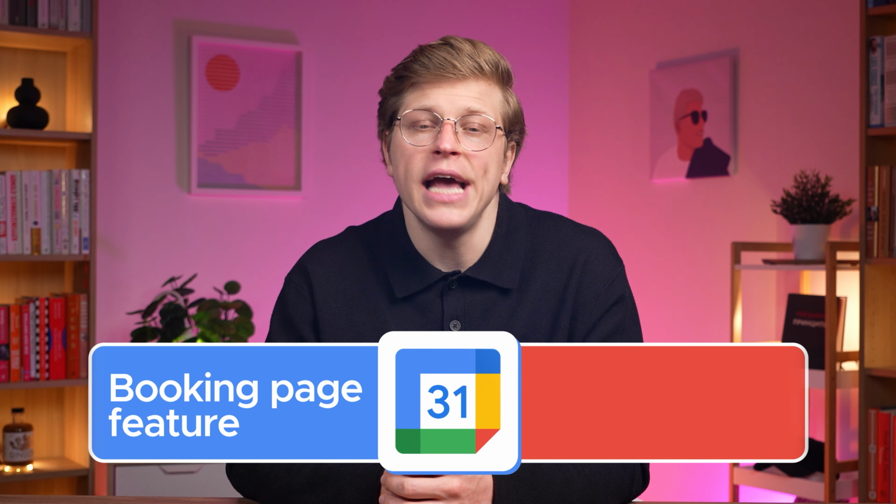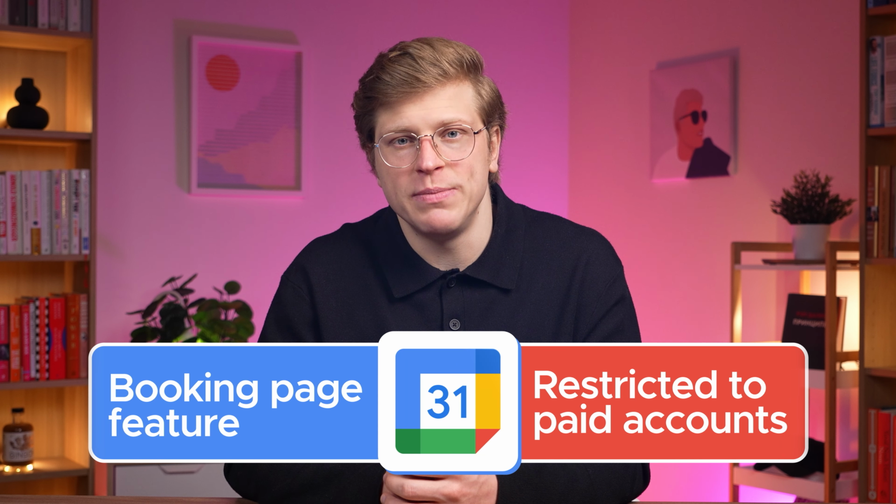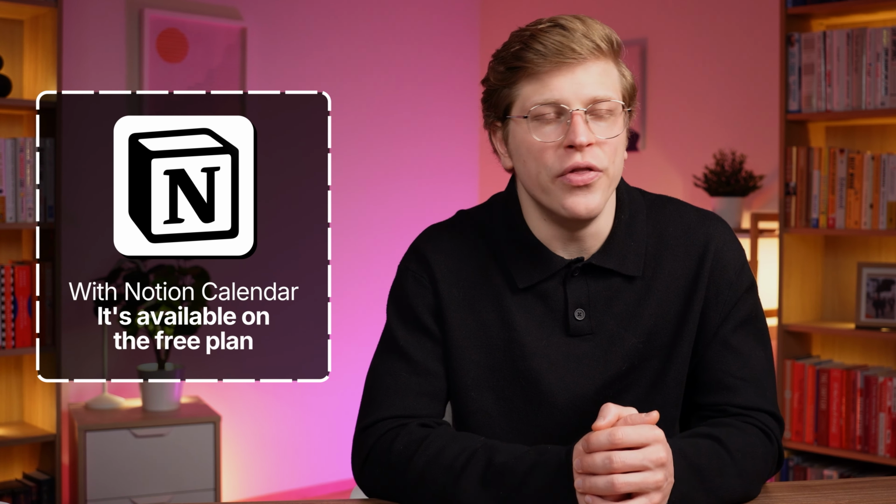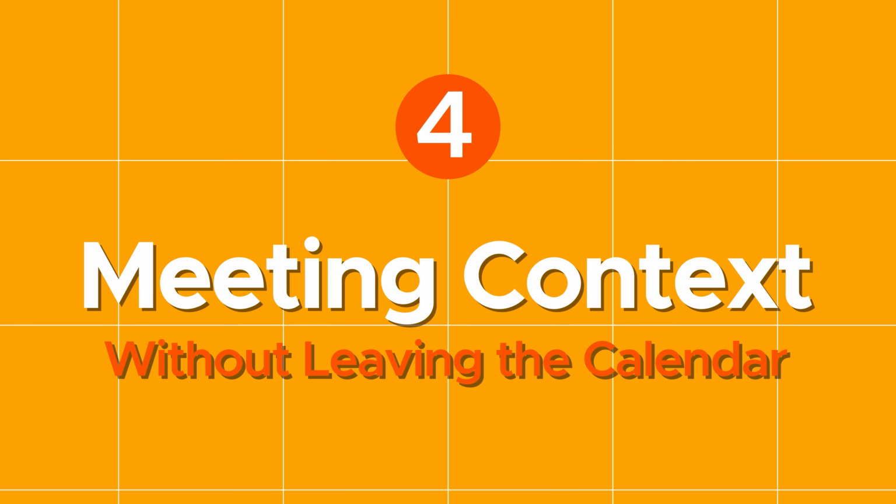Google Calendar does have a booking page feature, but it's restricted to paid Google Workspace accounts. With Notion Calendar, it's available on the free plan, with no third-party tool required. Now, beyond scheduling, there's also a meaningful difference in how much context you can attach to each event, which brings us to point 4. Number 4, meeting context without leaving the calendar.